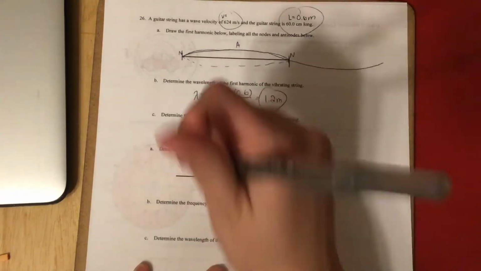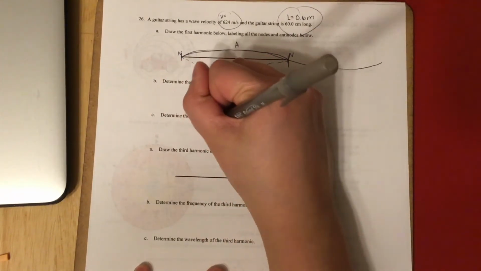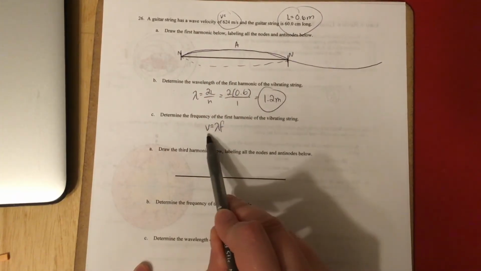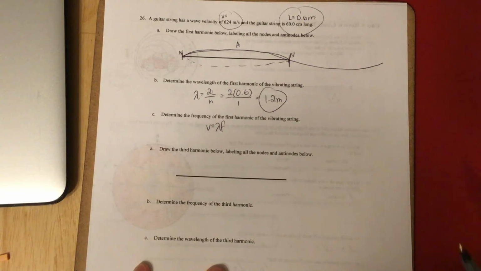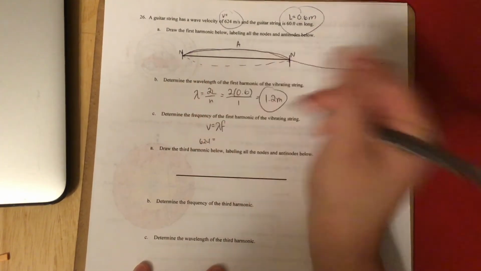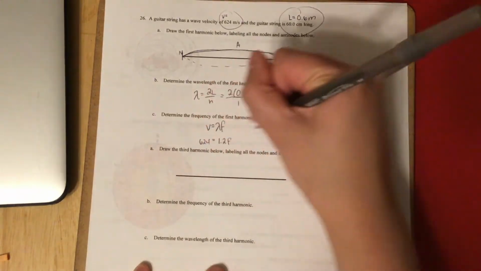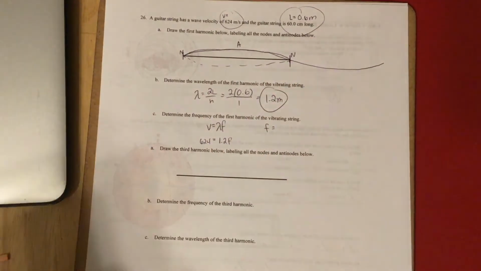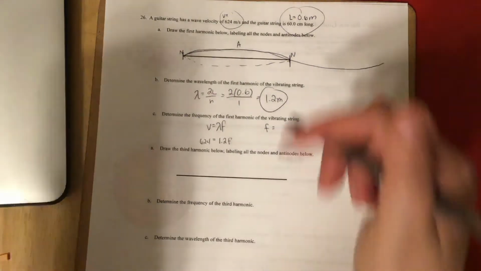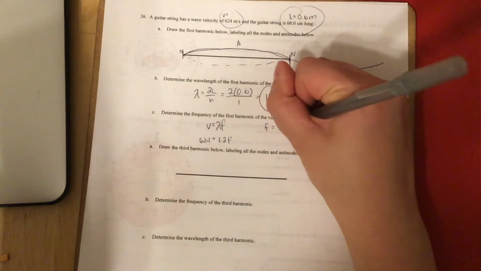The frequency of the first harmonic depends on the wavelength, which we have, and the speed, which we have. Look at that. So that's 624 meters per second equals 1.2 f. So that f, dividing by 1.2 on both sides, gives me 520 hertz.